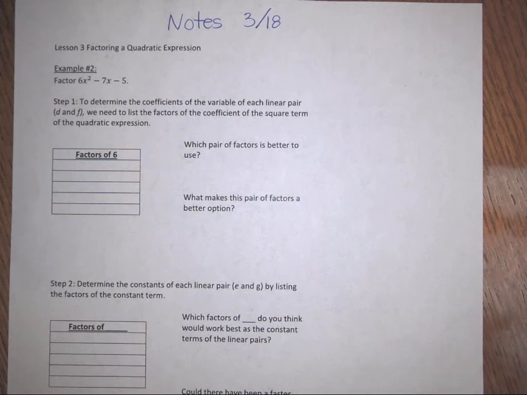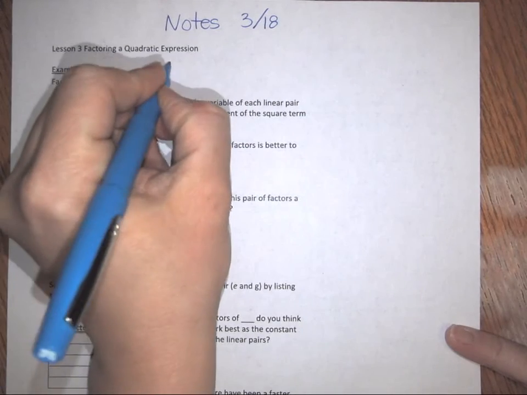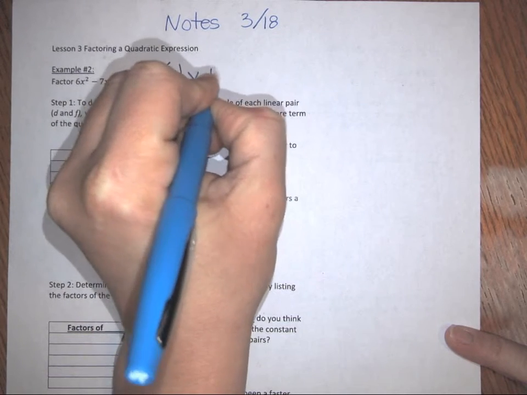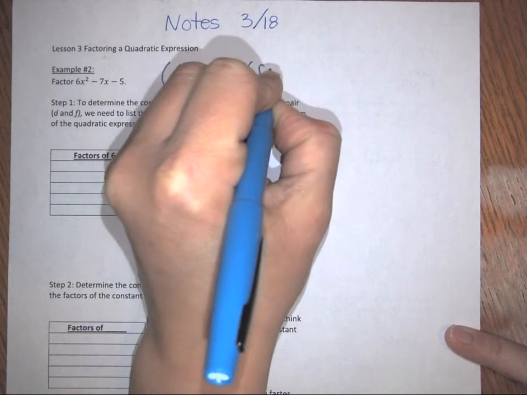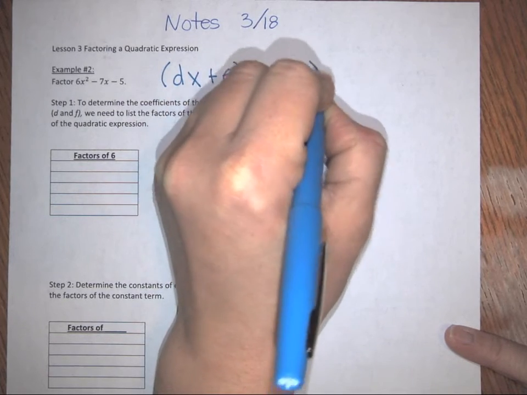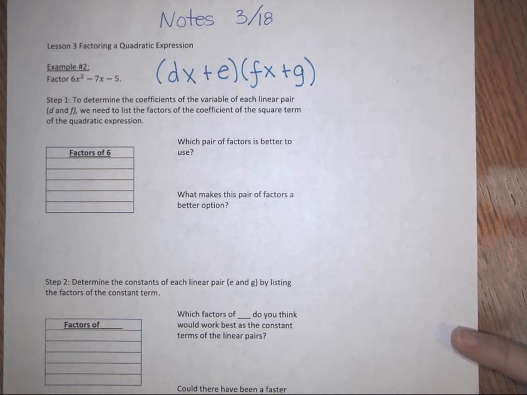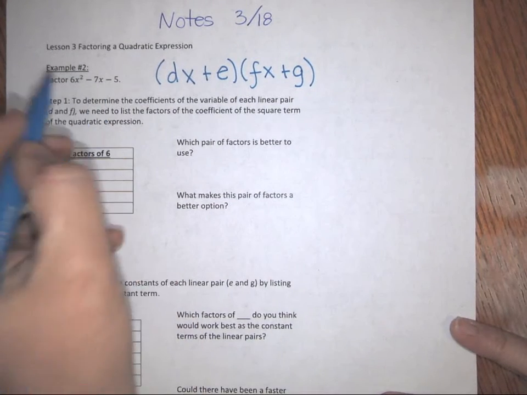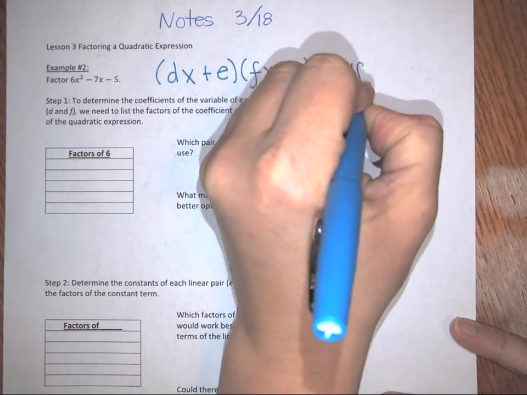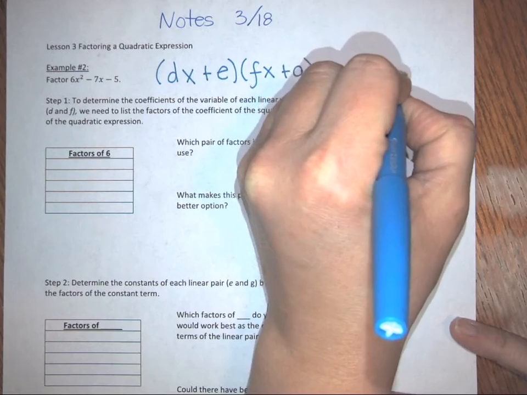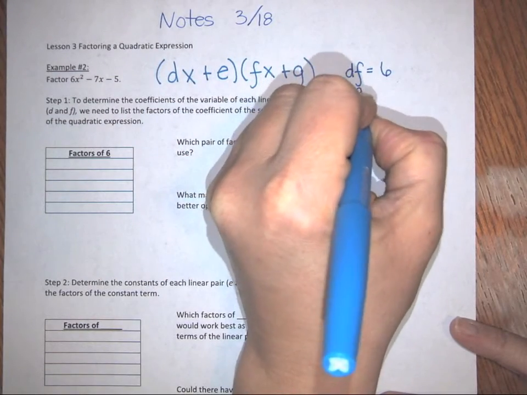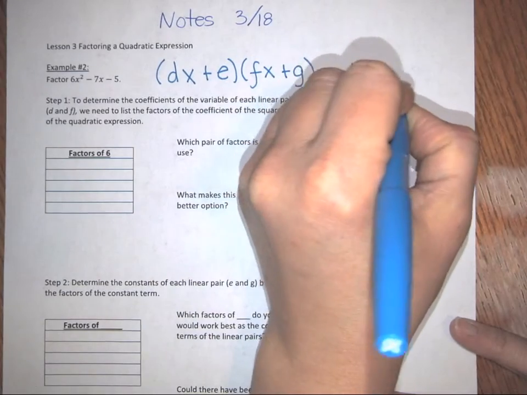All right, so on to example 2 for factoring quadratic non-monics. So again, that a term was not equal to 1. In order to do this, we're trying to factor into the form (dx + e)(fx + g). So we're looking for those 4 numbers, d, e, f, and g, that are going to help us out. And again, just to remind you, we need d times f to equal 6. e times g is going to equal -5.